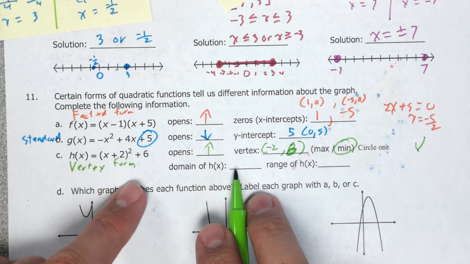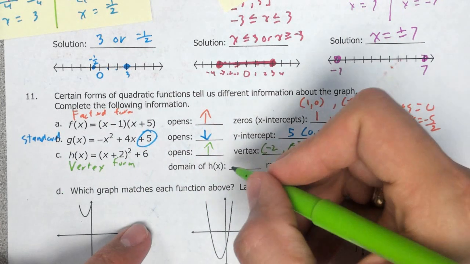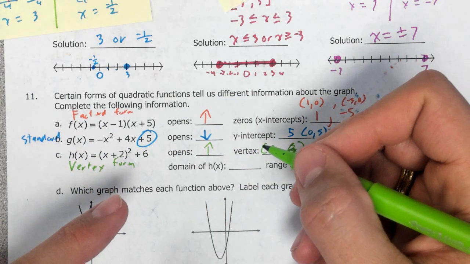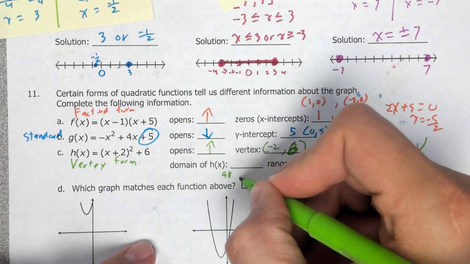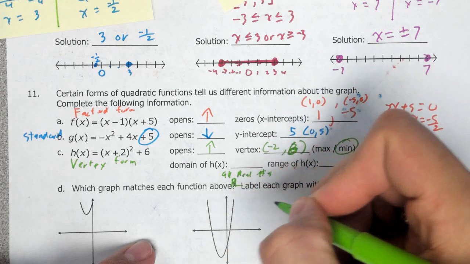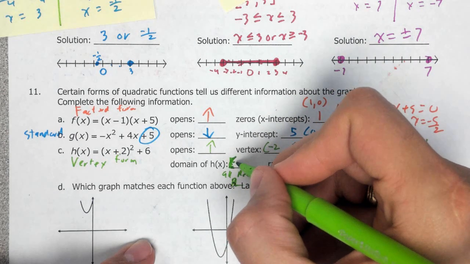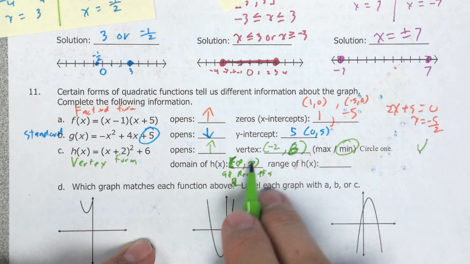Domain of h. My domain of quadratics is always all real numbers. You can write it as all real numbers. Just say all real numbers. You can do the funny R thing, or you can go negative infinity to positive infinity, not inclusive.